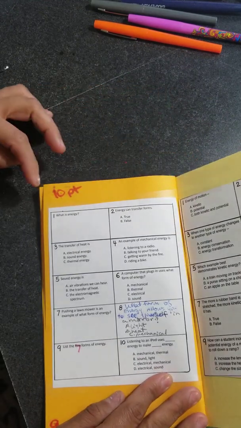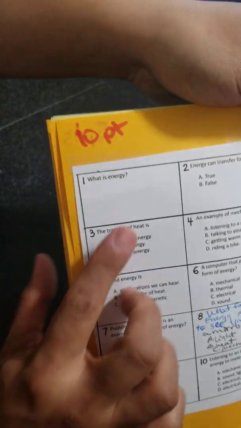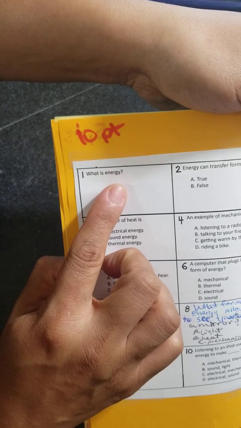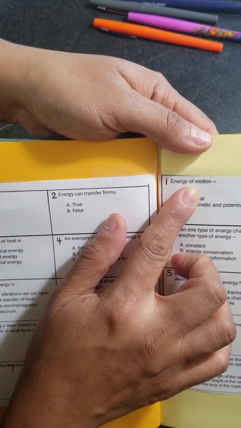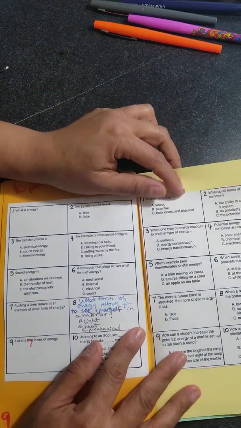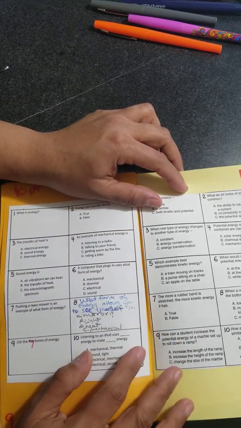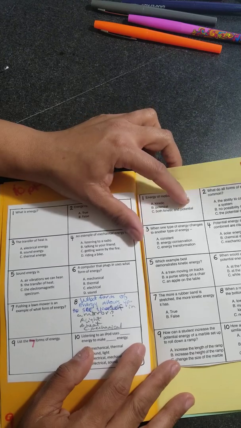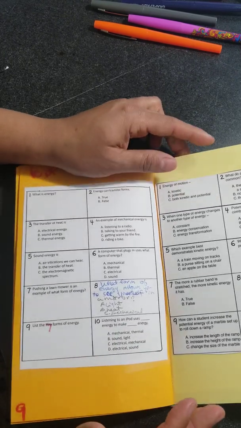Page 9 and page 10. Page 9 looks like this, which is worth 10 points, and page 10 looks like this, and it's worth 10 points. Let's make sure: page 9, the first question is, what is energy? Page 10, question number 1 says, energy of motion. So please make sure you have the correct one. I'm going to go through quickly and grade them and see what you got right, what you got wrong. I don't have a lot of time for incorrect pages. I'm telling you right now, you must tape things down to the correct page number.